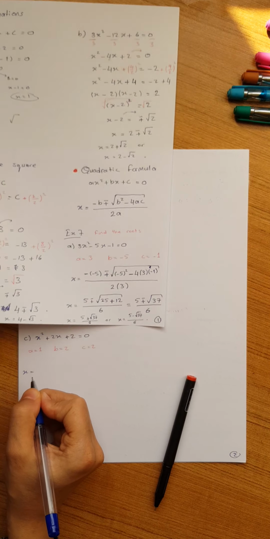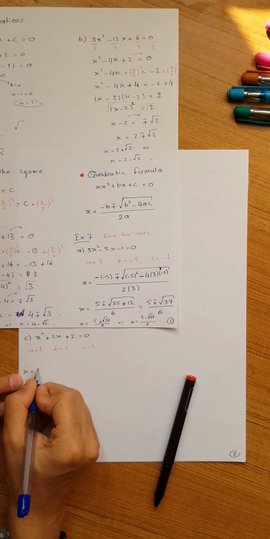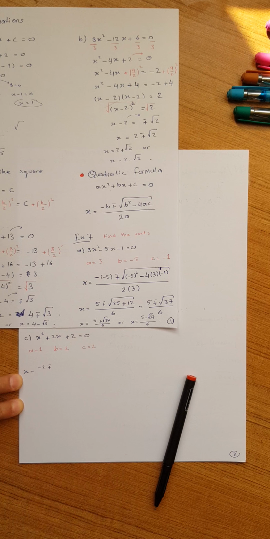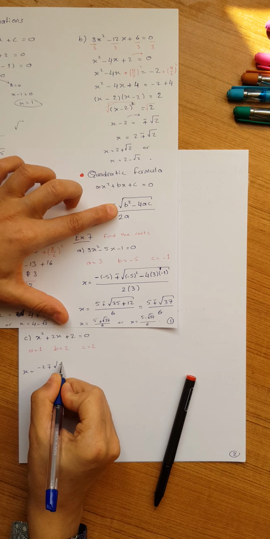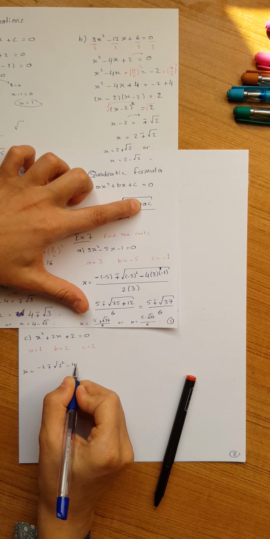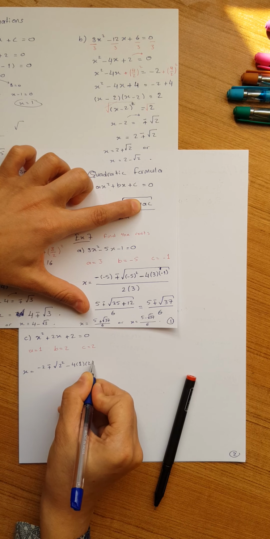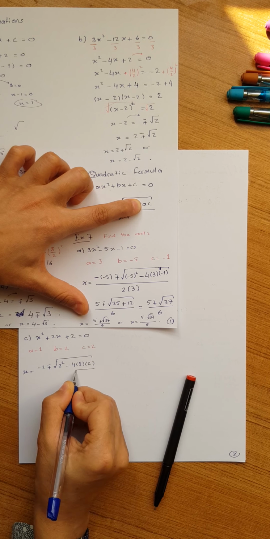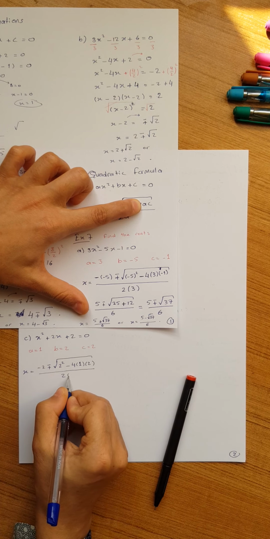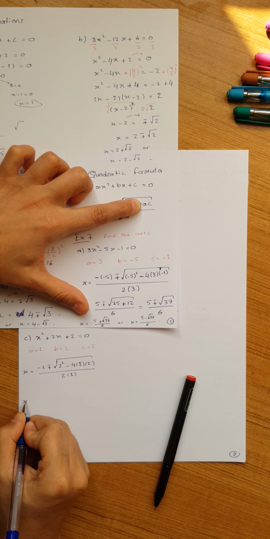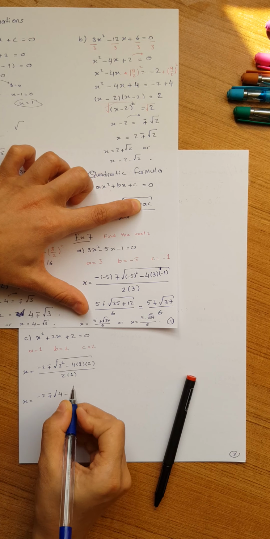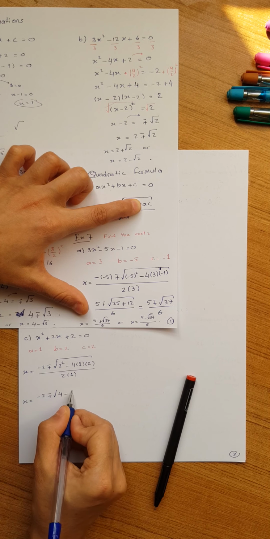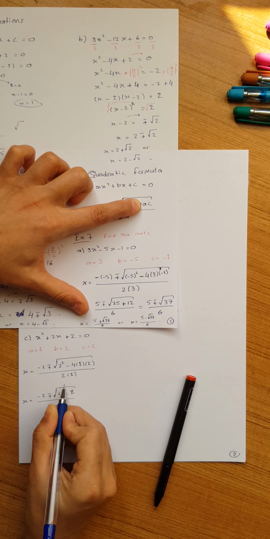Again, using the quadratic formula, we have got minus b, minus 2, plus or minus, under the square root, what do we have? We have got b squared, so that one is 2 squared, minus 4 multiplied by a multiplied by c. This one is c. All over what? All over 2 multiplied by a, which is 1. Let's see what we will get from this one. We get x is equal to minus 2 plus or minus, that one is 4 minus 4 multiplied by 2, which is 8. So we have got 4 minus 8 over 2.